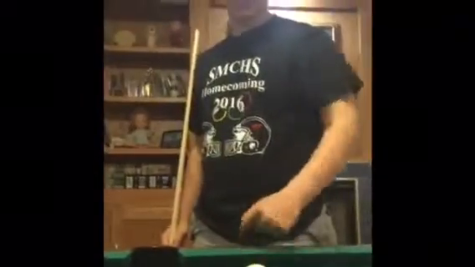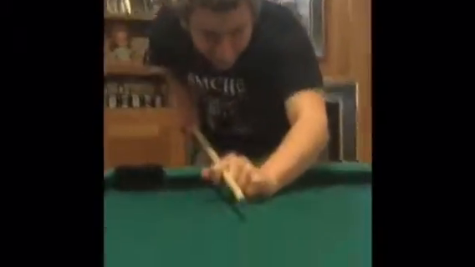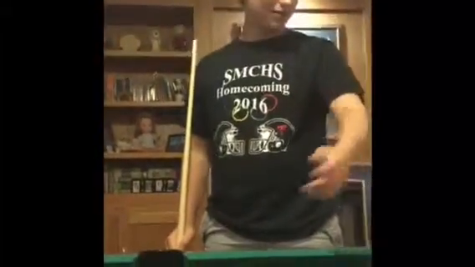You know anything about that ball? It's not moving. You know why? There's no force acting upon it. When I do this, I applied some force. So now, the friction of the pool table is making it come to a stop.